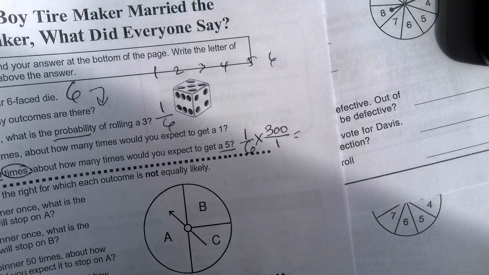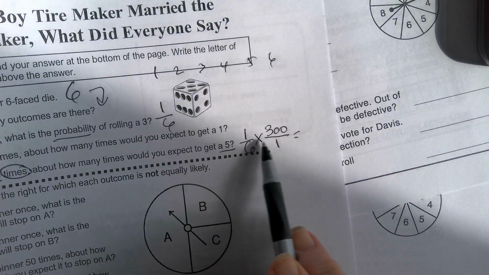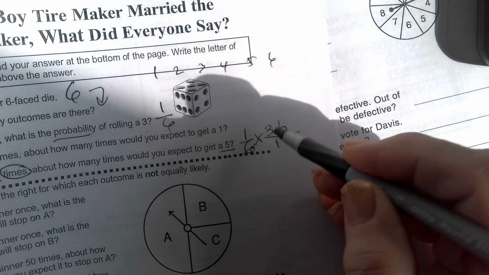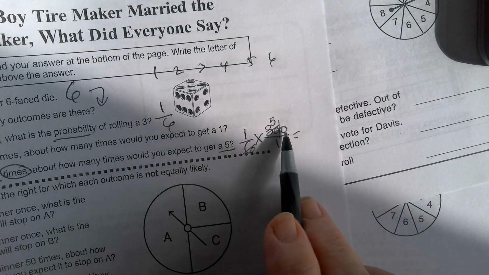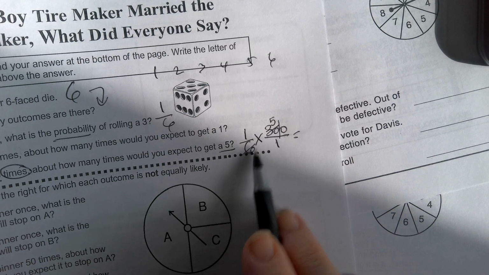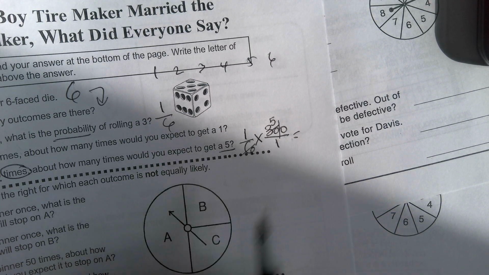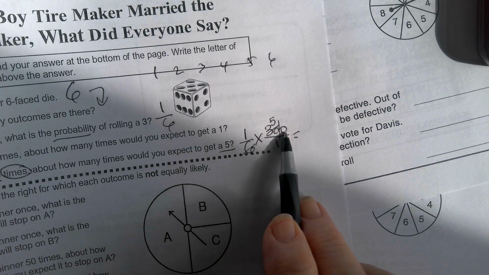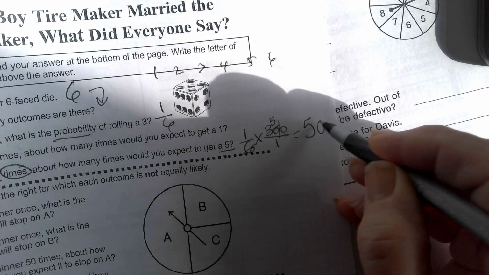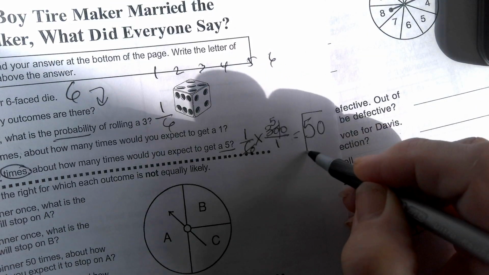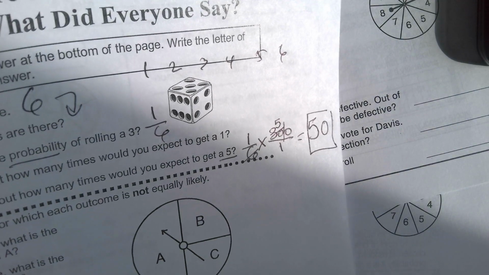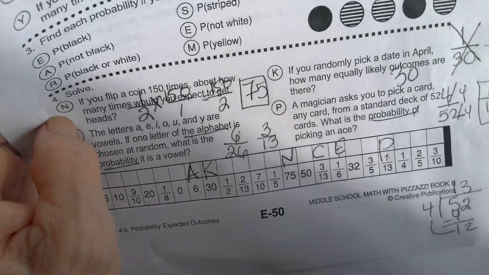And then this one we can reduce. Doesn't 6 go into 30? So 6 goes into 30 5 times with that extra 0. So we're done. 1 times 50 is what? It's 50. So if we rolled it 300 times, 50 times we would expect to get a 5. And there's a 50 down there. You're going to put the letter I.